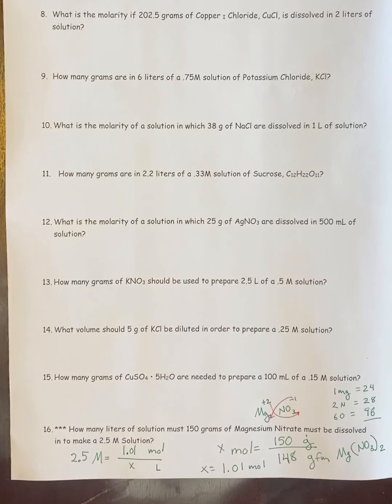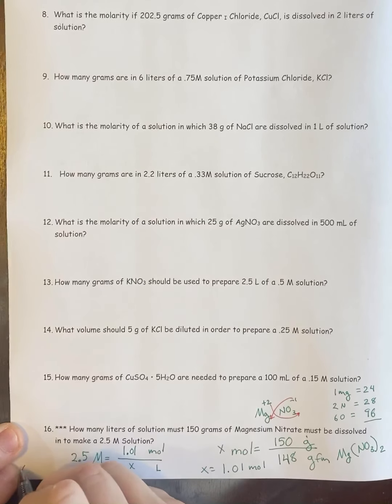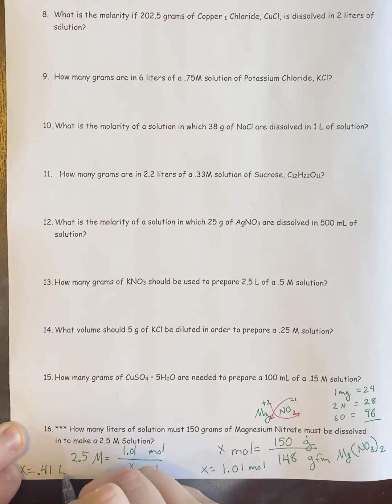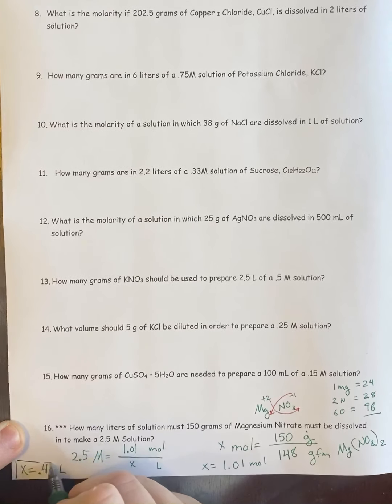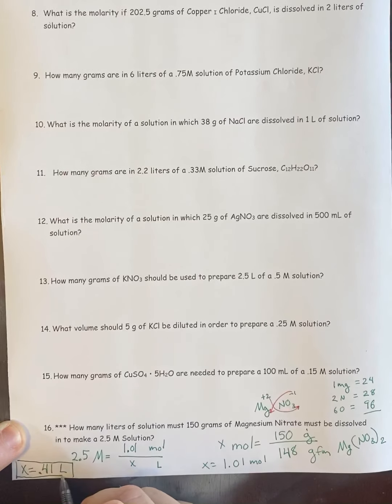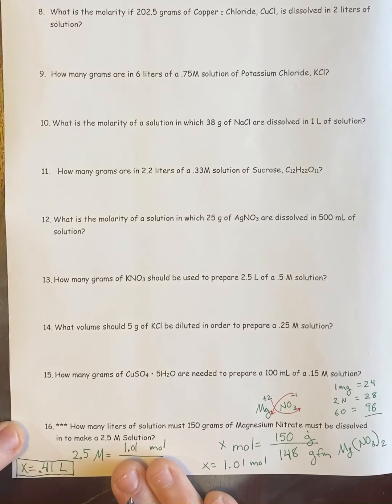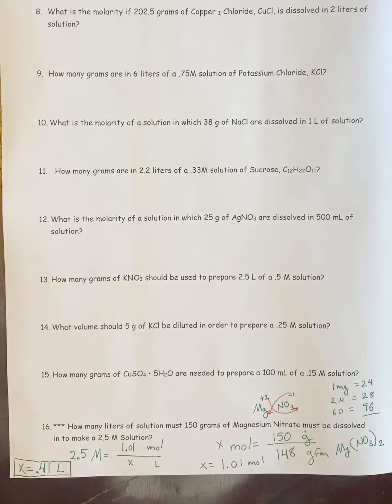and then I solve for liters. So it's all the way at the bottom. It's a little bit hard to see, but I end up getting 0.41 liters of solution.